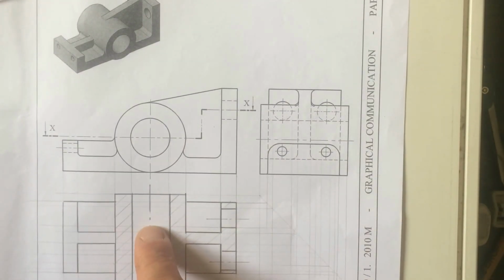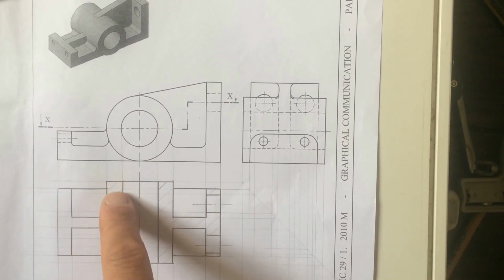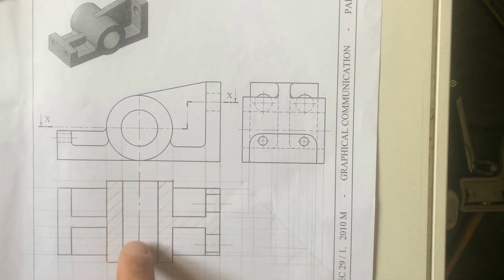So that's a sectional view. It's not much different from the outside view, but you've got section lines and the hidden detail are shown.